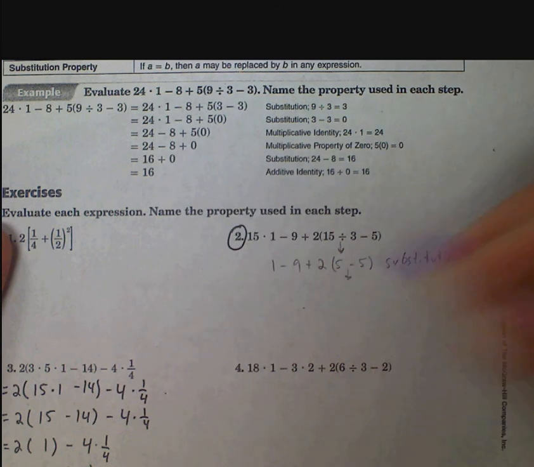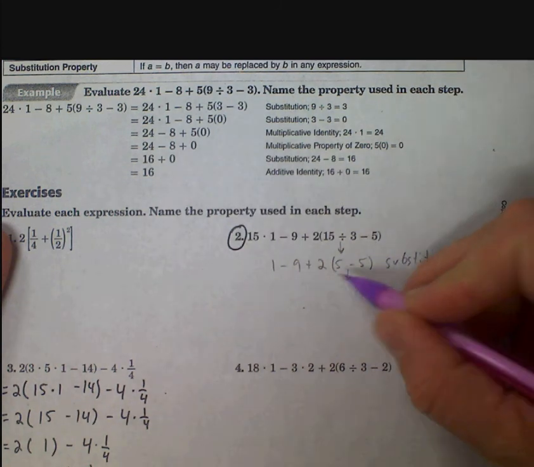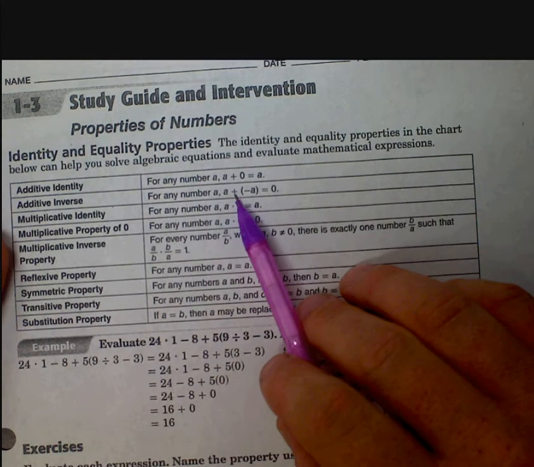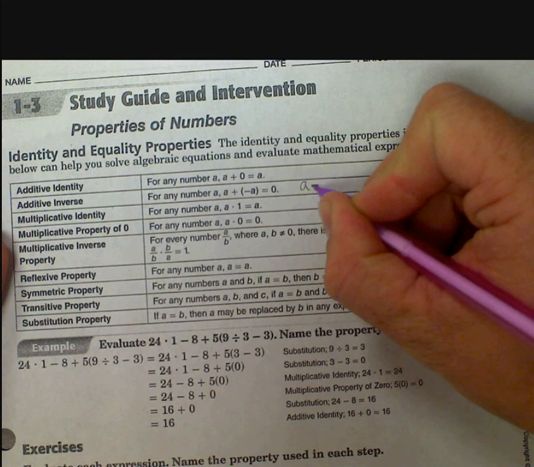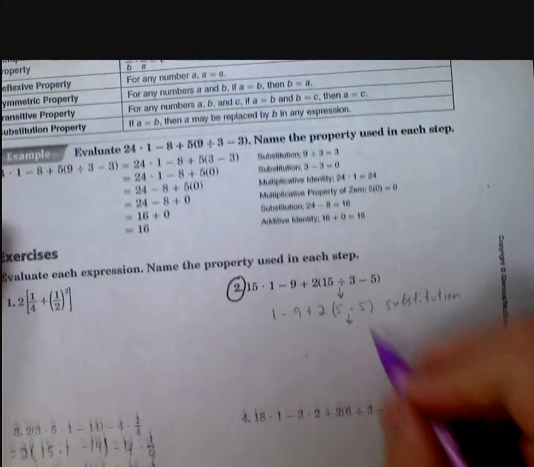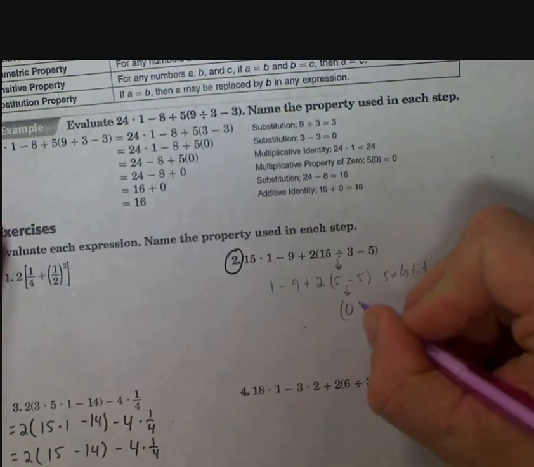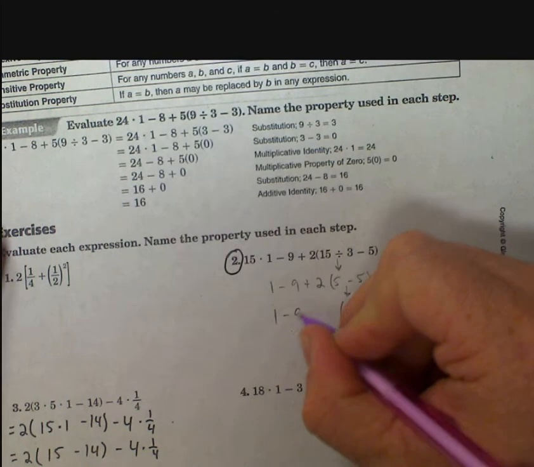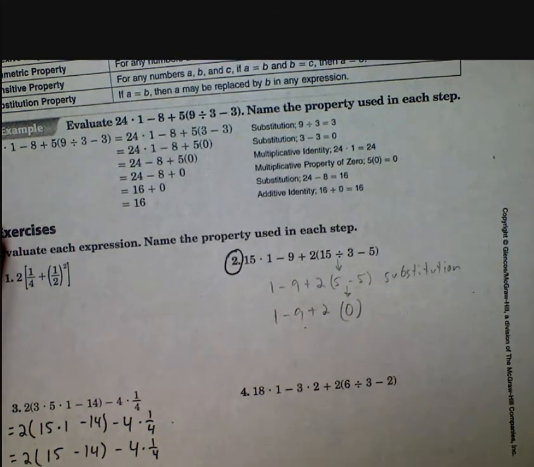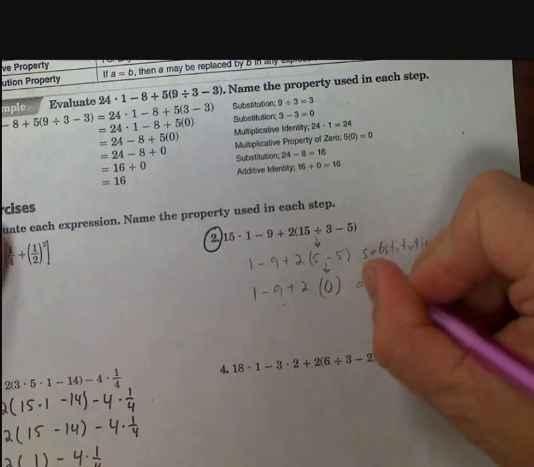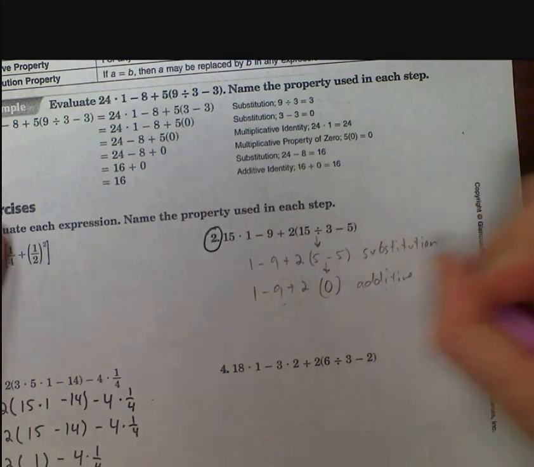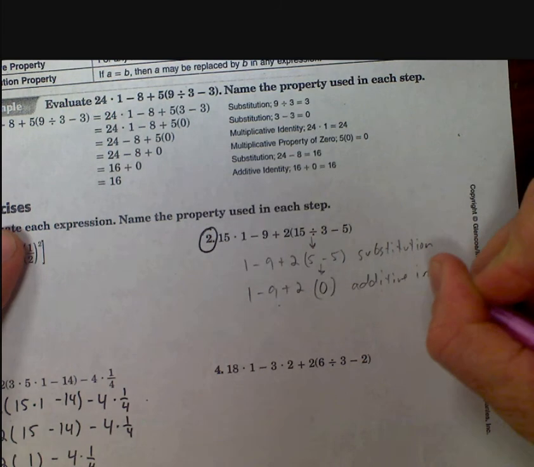Then I'm still going to continue inside the parentheses, 5 minus 5. So when I look up here, I'm adding the inverse. Because remember I told you in your notes, a minus a is 0. So this is going to become 0. So I got 1 minus 9 plus 2 times 0. And the property that I used was the additive inverse.